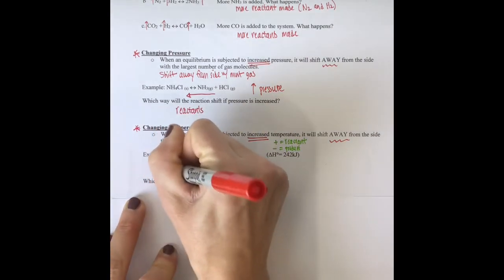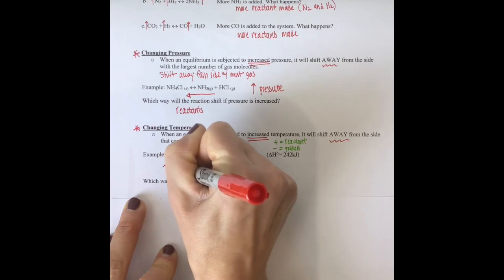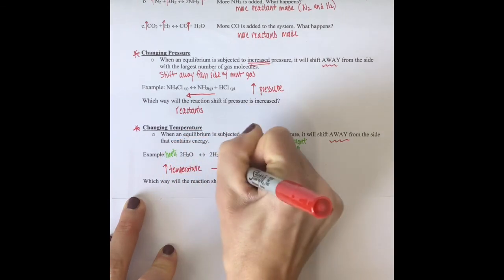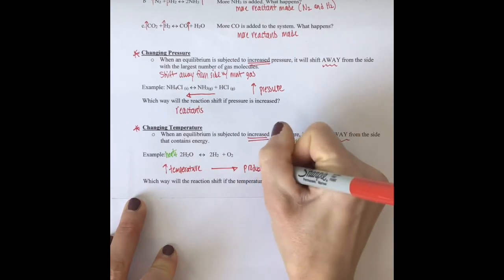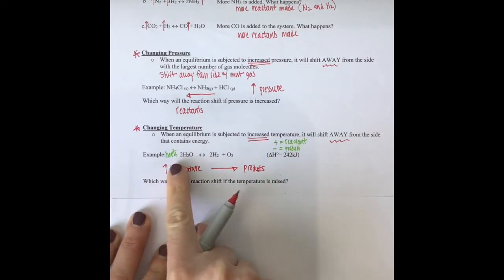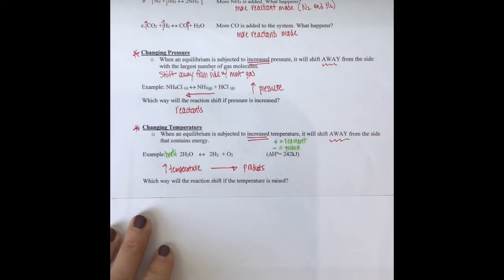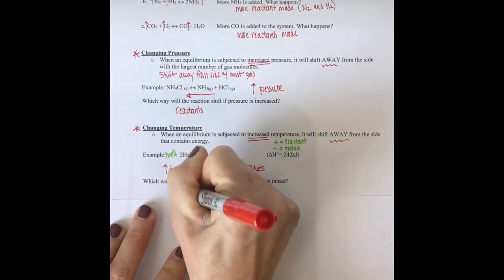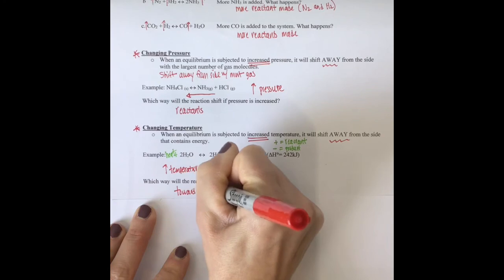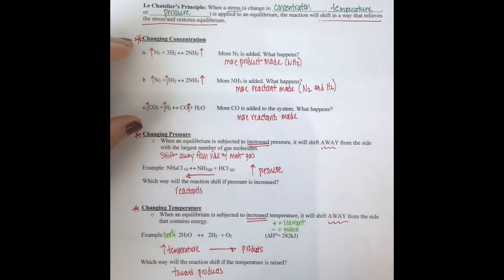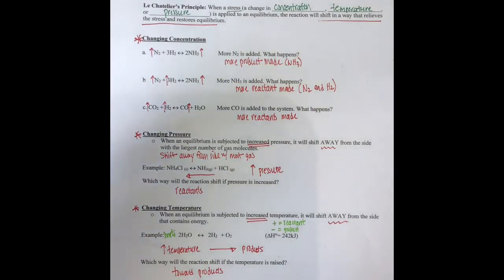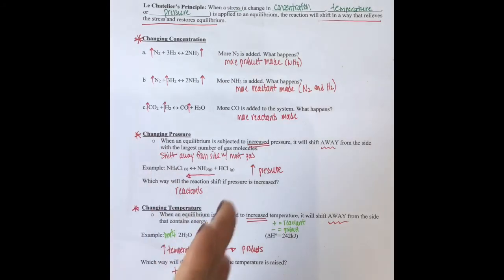So we can say increased temperature is going to push the reaction towards the products. It's going to shift away from the side with heat. So those 3 things are important for you to practice, and then for you to know the general rule of thumb of how it's going to shift in order to relieve the stress.